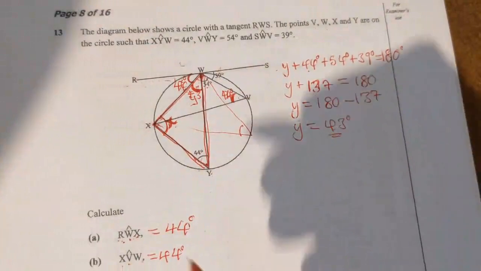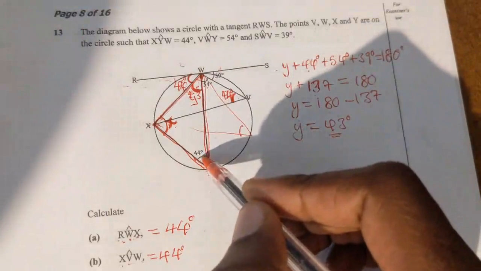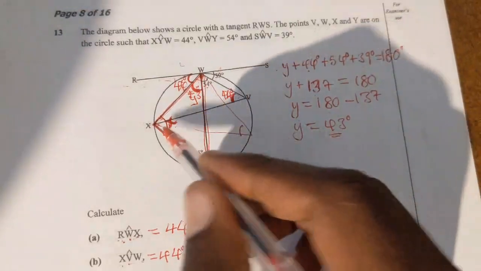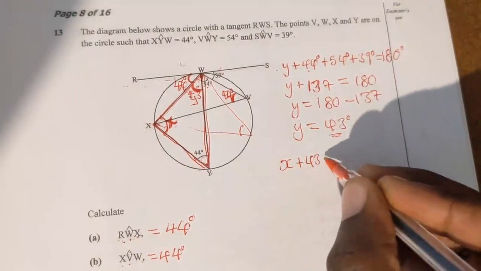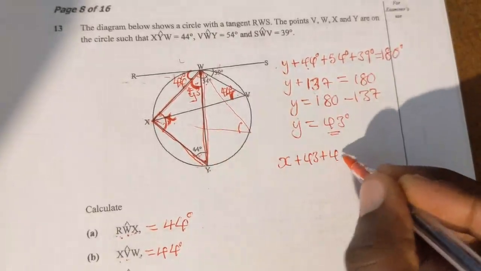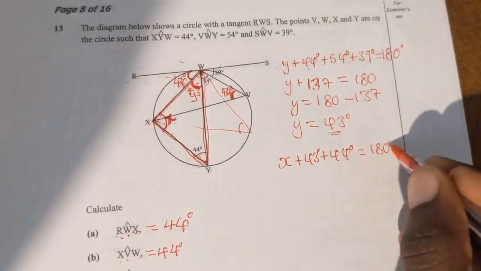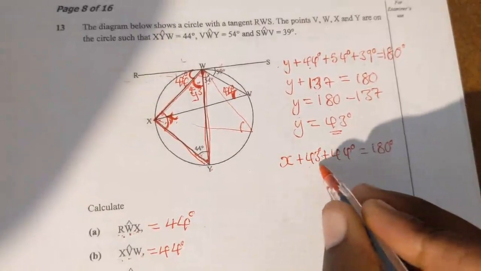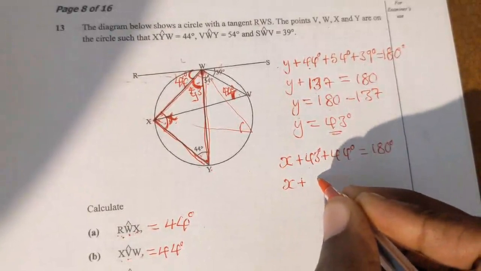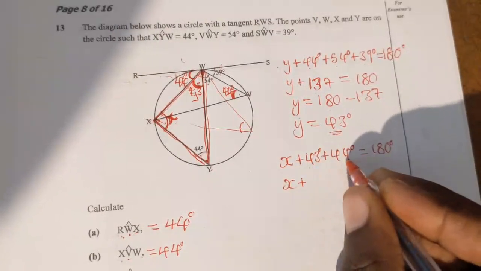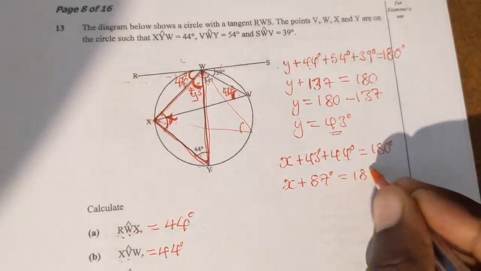So you know angles inside the triangle add up to 180. So when you add this plus that, it's going to give you 180. So you're going to say x plus 43 plus 44 degrees is going to give you 180. So when you add 43 plus 44, you're going to have 87 degrees is equal to 180 degrees.